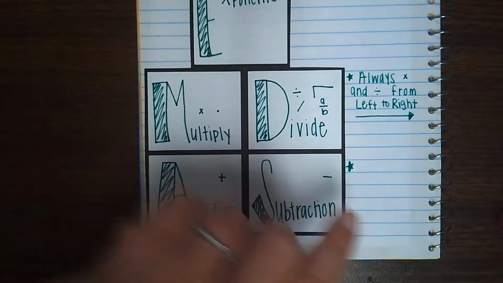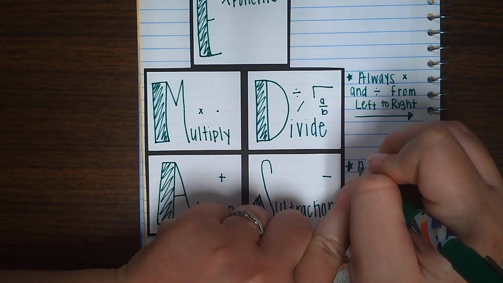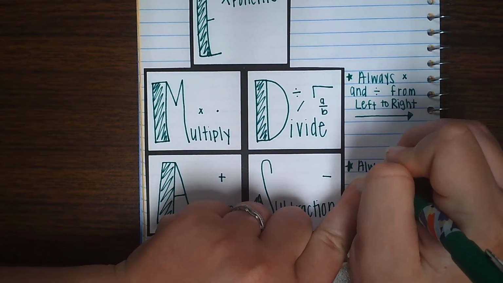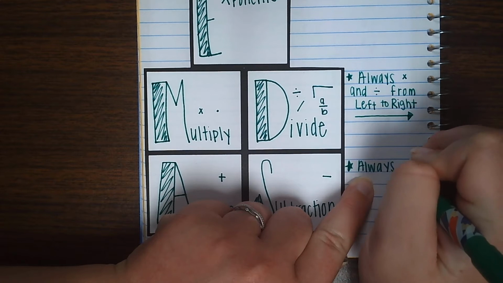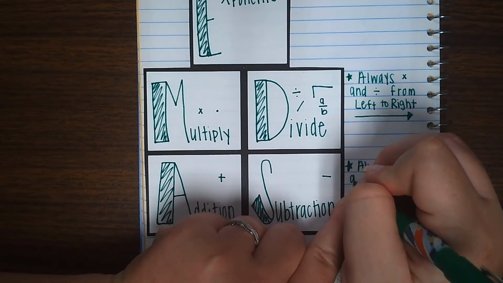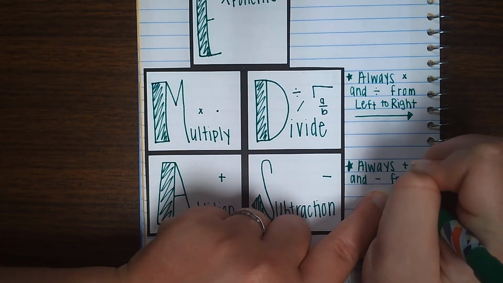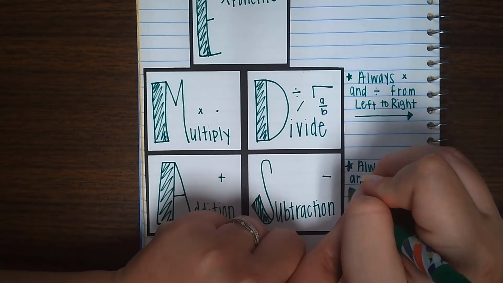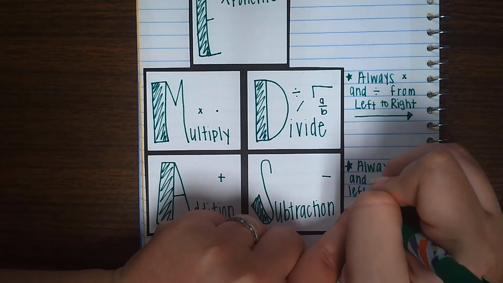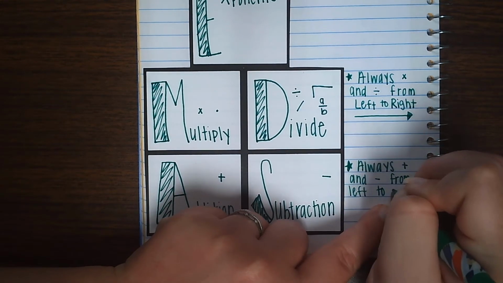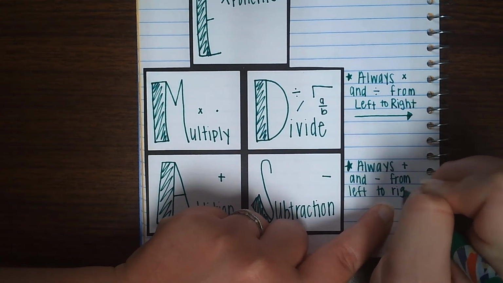Okay, so always add and subtract from left to right.